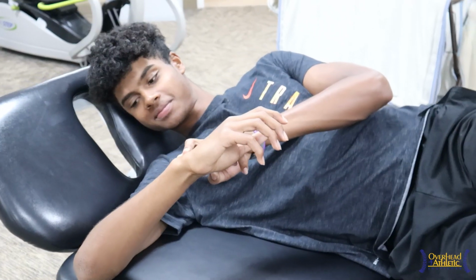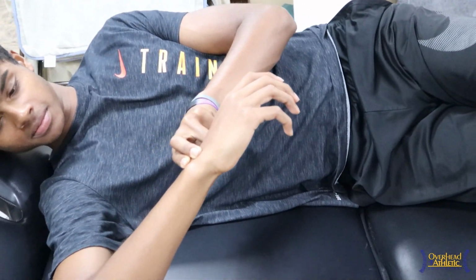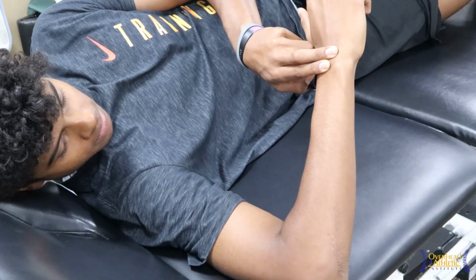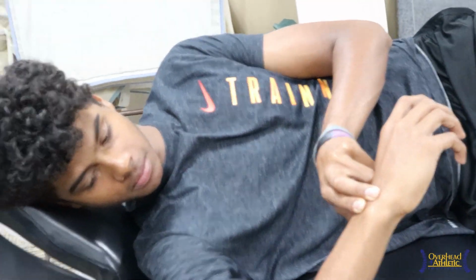So the first stretch is the sleeper stretch. You're going to lay on your back. You're rolled 45 degrees, so you're kind of on your back, kind of on your side. At that point, you're going to allow the arm to come down. You're going to stretch into internal rotation. While you're stretching into internal rotation, you're going to use a 2-finger force.